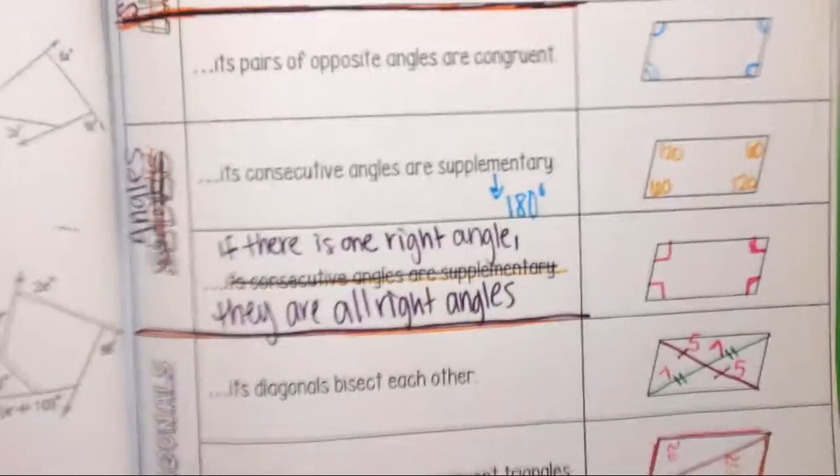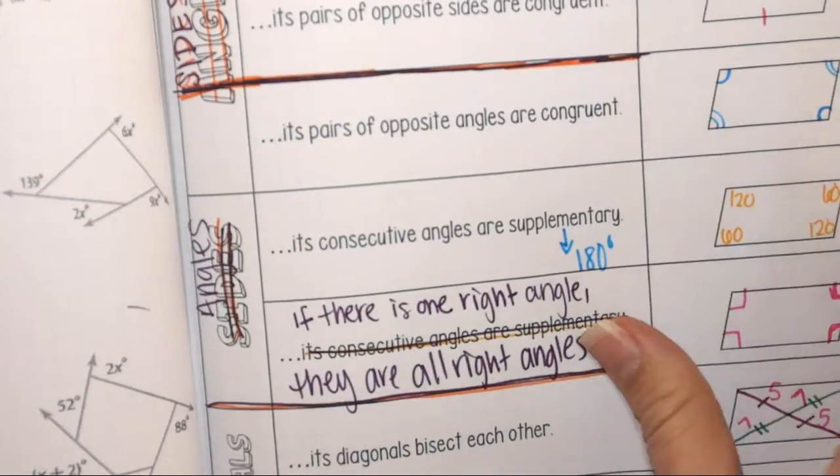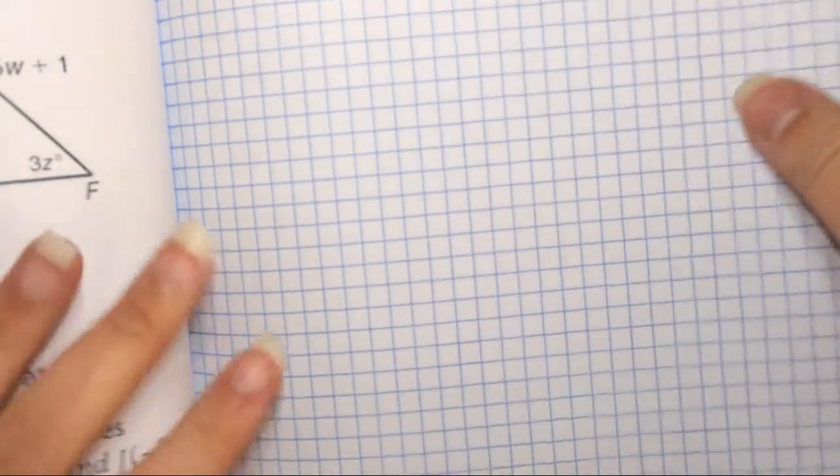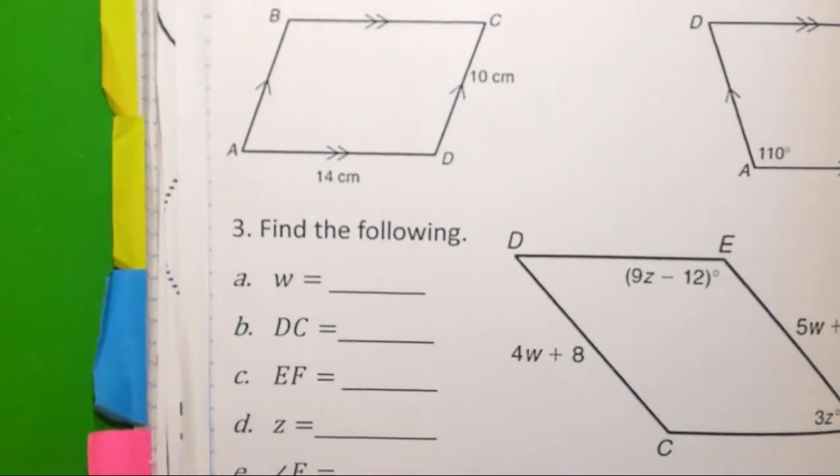Alright, let's look at the back. Now we're going to practice. We're going to apply these and we're going to put it to use. Are we ready? The fifth visual. There we go. I finally got it.